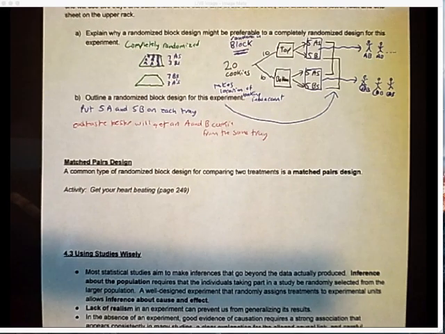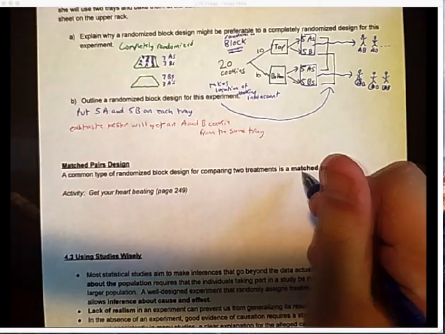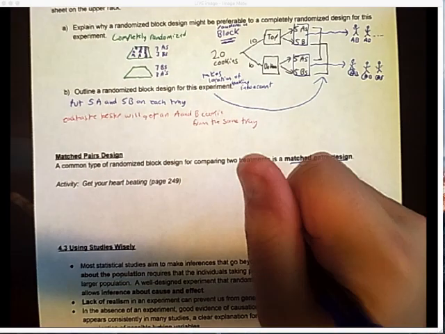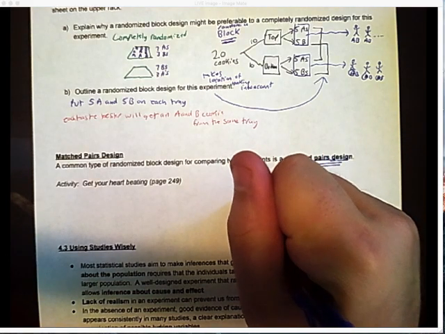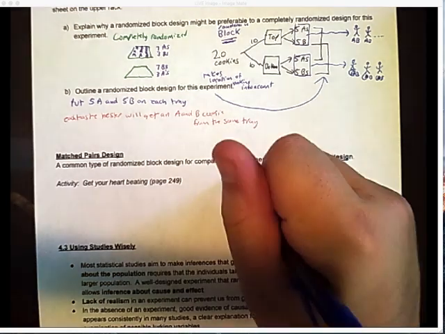All right, we'll do this activity in class, get your heart beating. But a common type of randomized block design for comparing two treatments is called a matched pairs design. Basically, a matched pairs design can be one of several things. Say you have one person. A person can act as their own control.